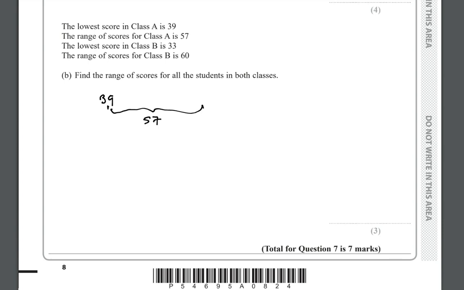So can we work out the highest score? I think we probably can. 39 plus 57. So the highest score is 96. Class B, the lowest score is 33. And it's 60 range. So I can do that, that's 93.